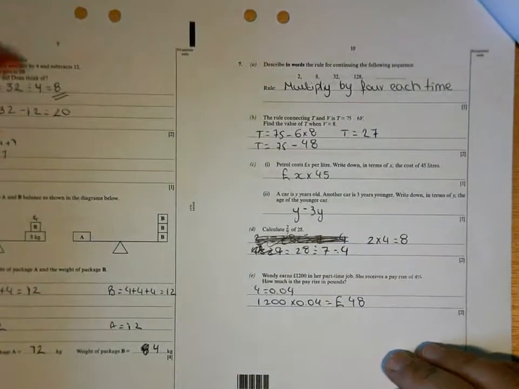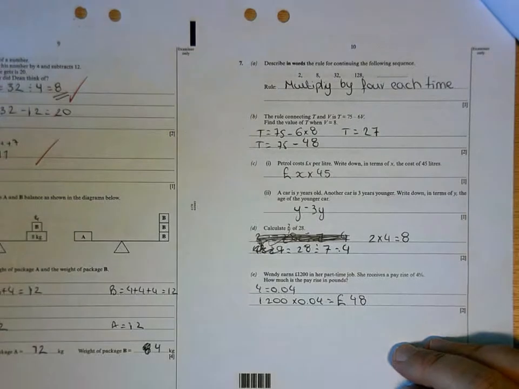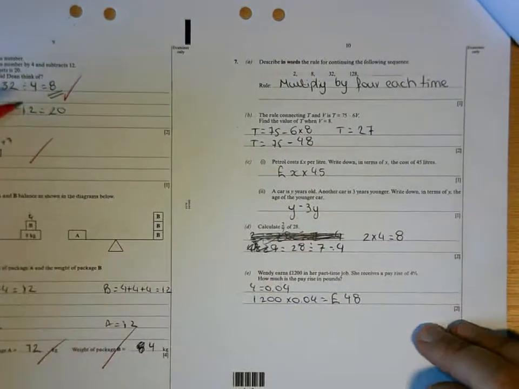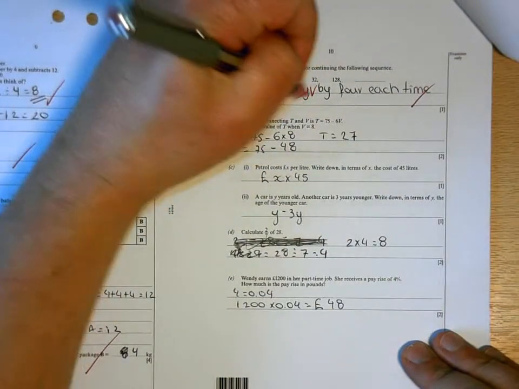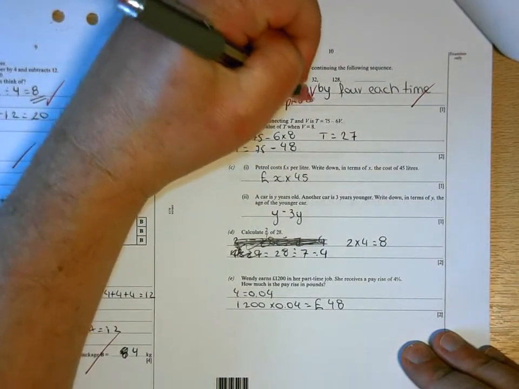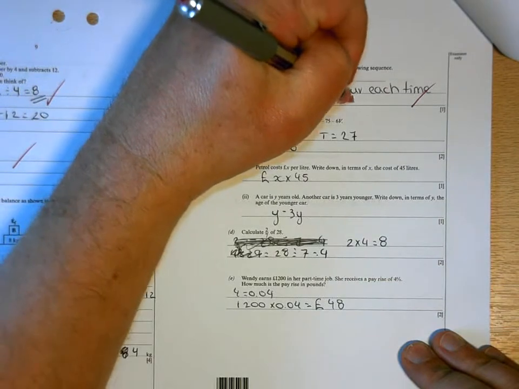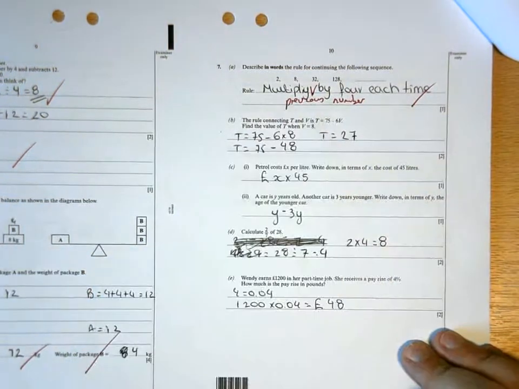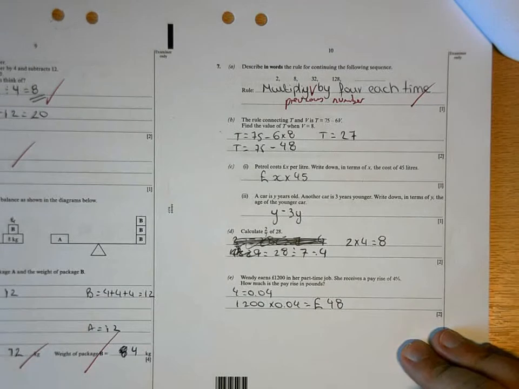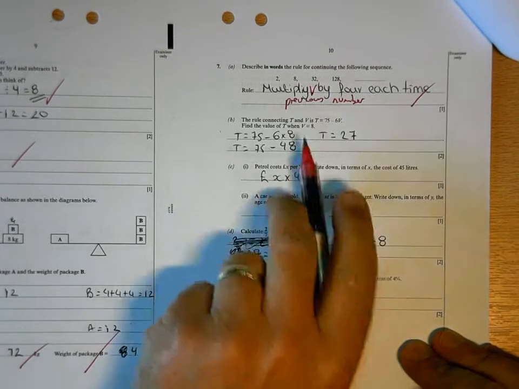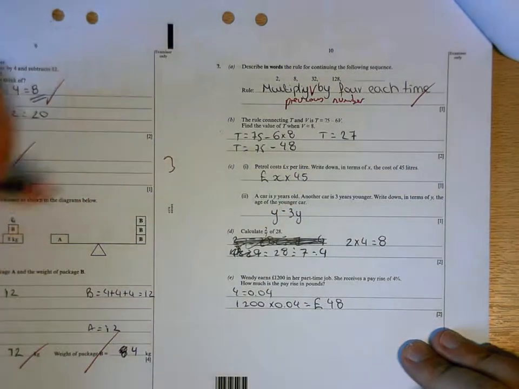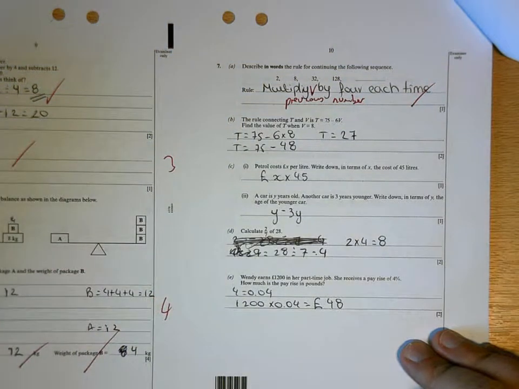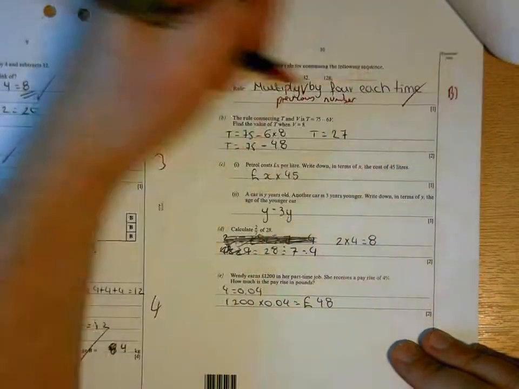For this one, 8 is correct, 11 is correct, 12 and 4 are correct. Multiply by 4 each time. Try to write this in as well. It's multiply the previous number by 4 each time. You may get it if I multiply by 4, but you'll definitely get it for previous number. So 3 there, 4 there, 1 there.